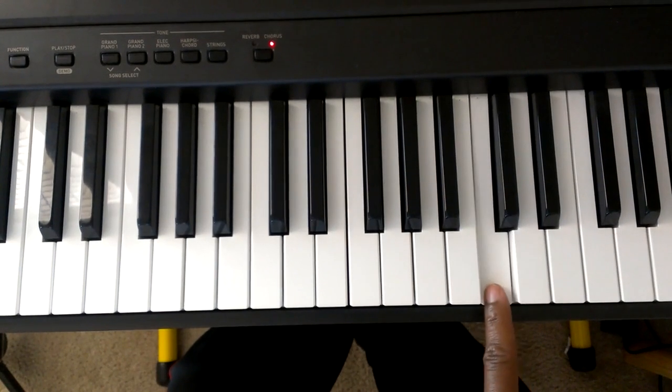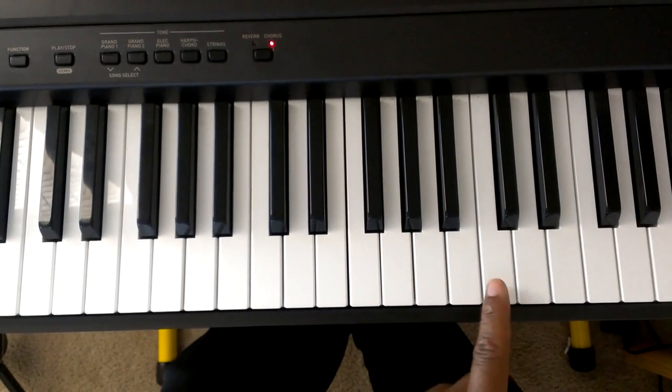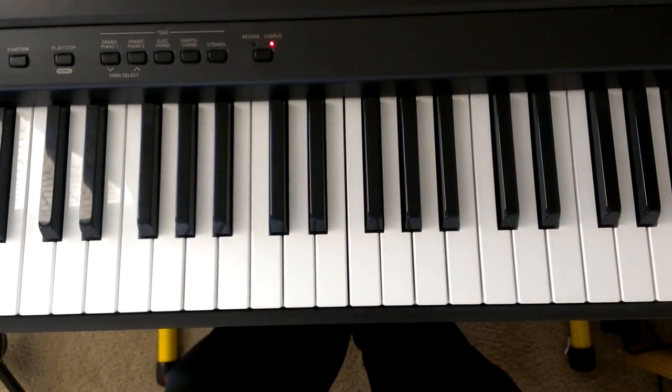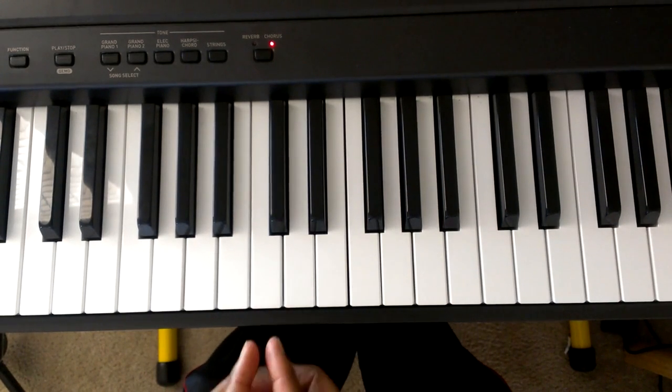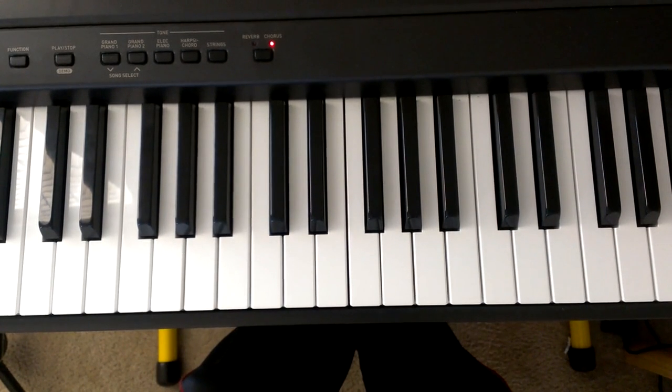Then you go up here to the C. C to the B is a half step. And C to the D is a half step. And you just keep going up that way. So pretty simple. It's the key directly to the left or the right of the key that you're playing, and it doesn't matter if it's black or white. Okay, that's it for this. We're going to move on to the whole step.